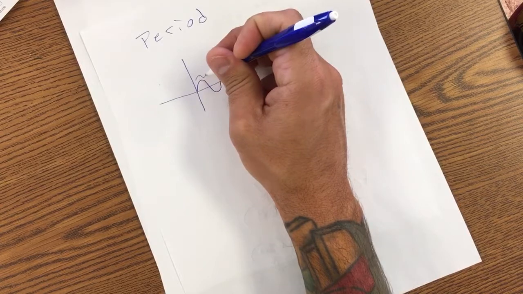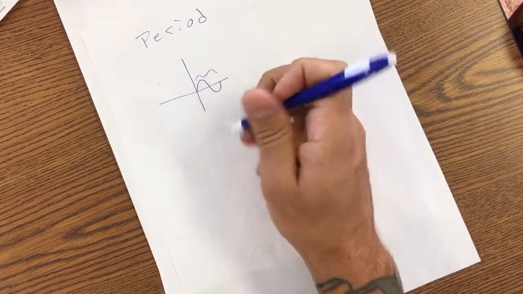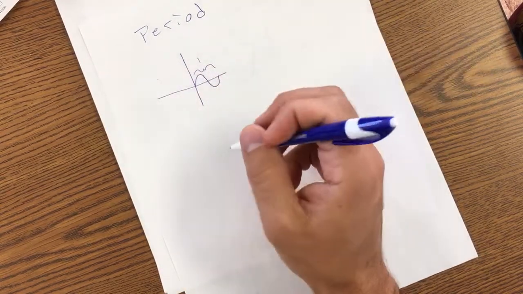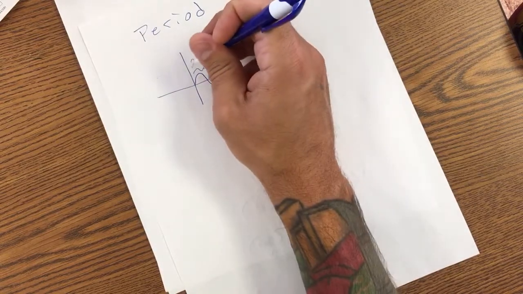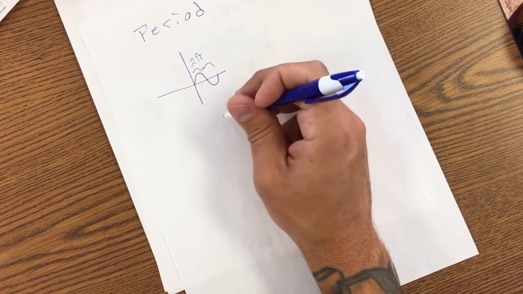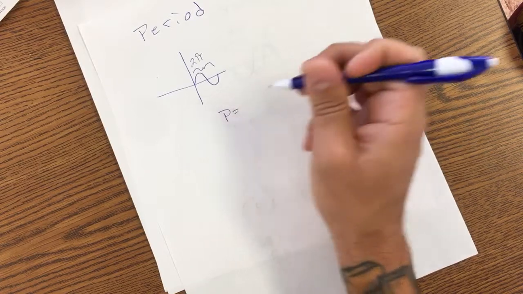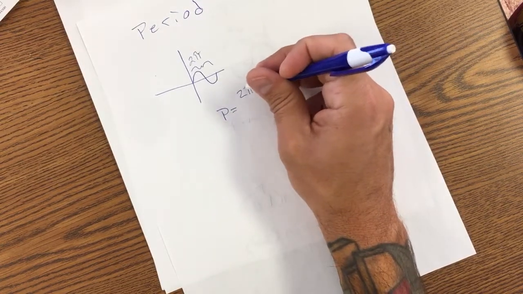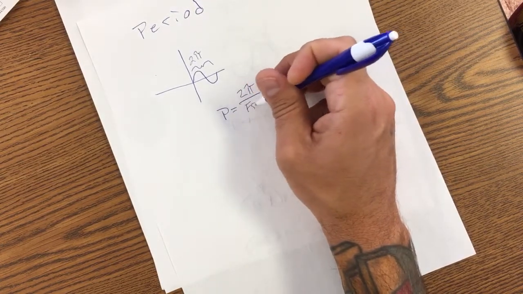We know that there's only one, okay? The way that we would calculate it out is we would say, oh, that was 2 pi. We would say that the period is equal to 2 pi divided by the frequency.